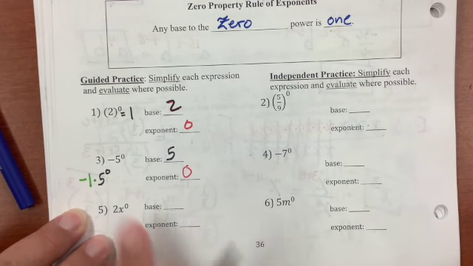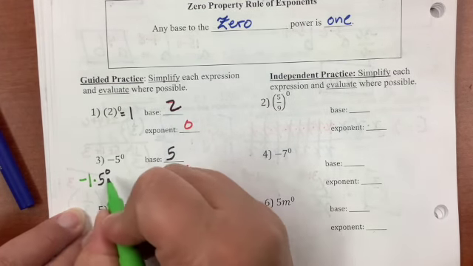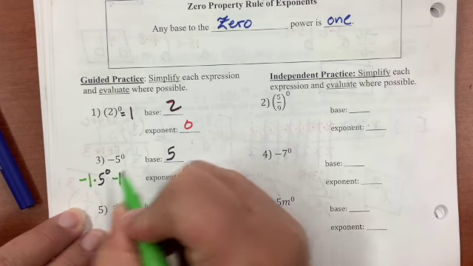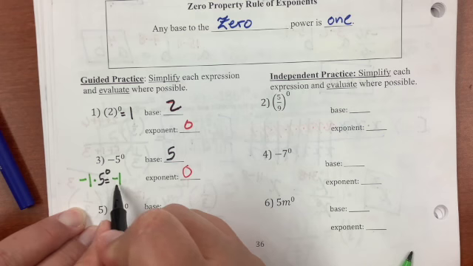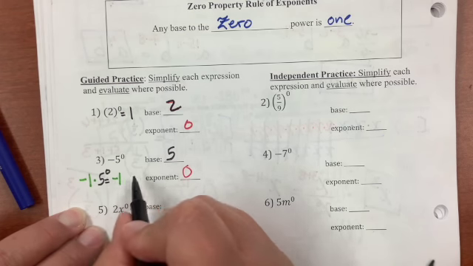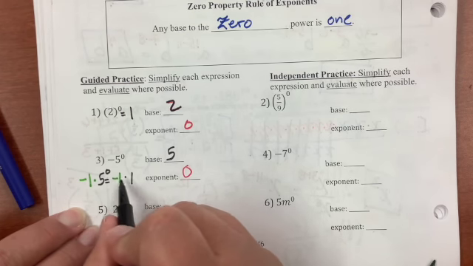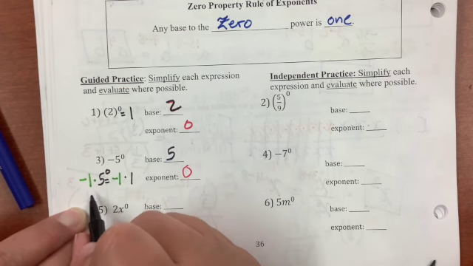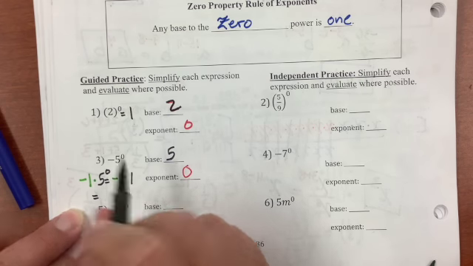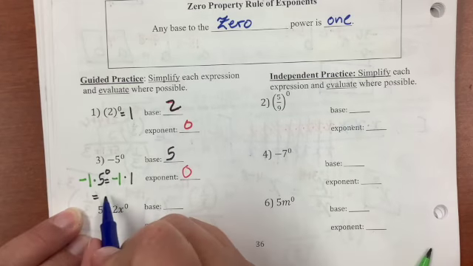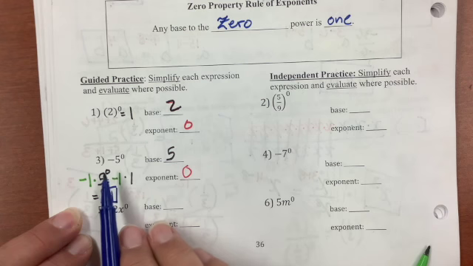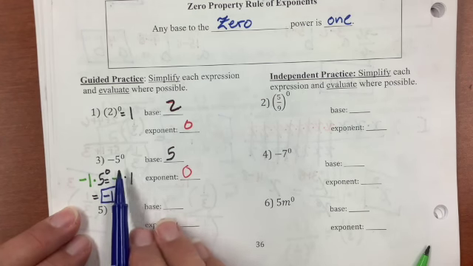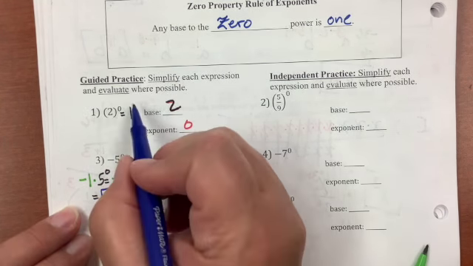So this is -1, equals -1, 5 to the 0 power is 1. So -1 times 1 is -1. So when you have no parentheses, -1.